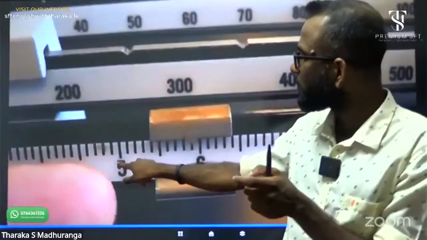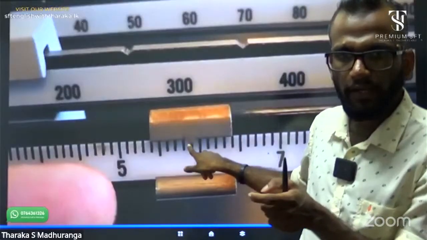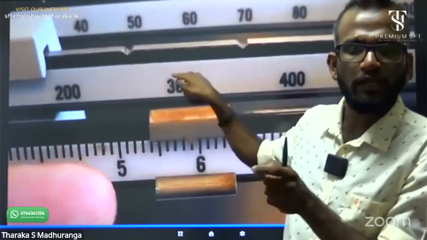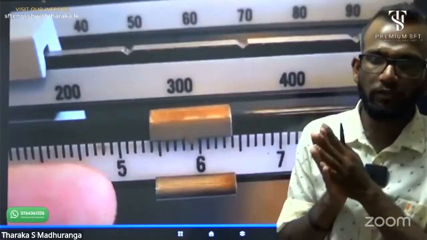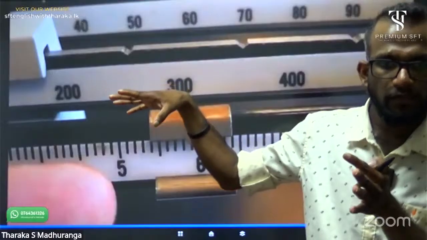The value is 5.9. Then 120, 5.9 is the value. That is the mass of this object. Understood?